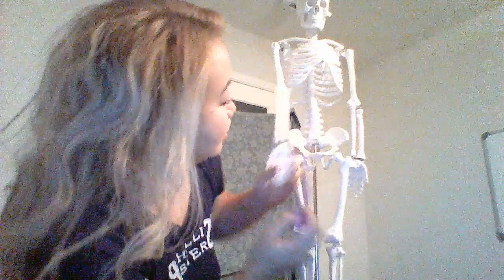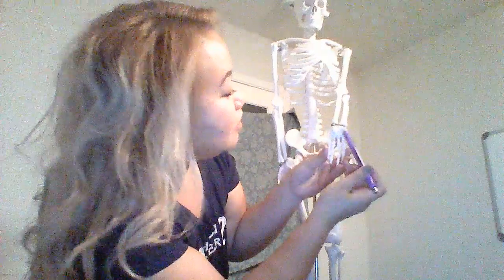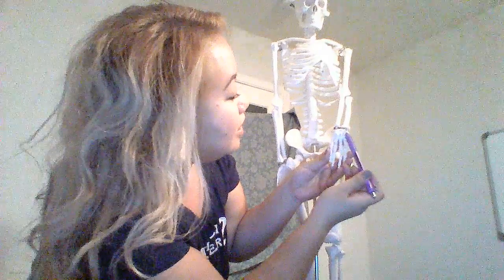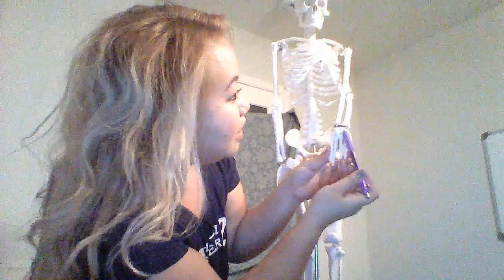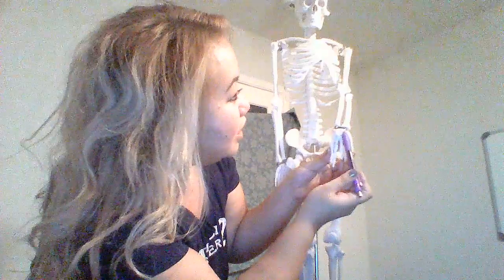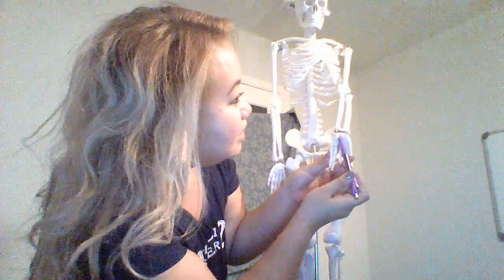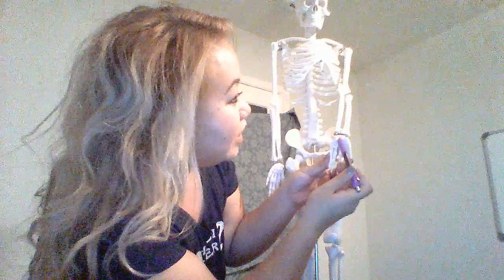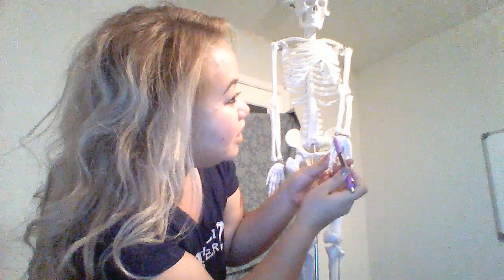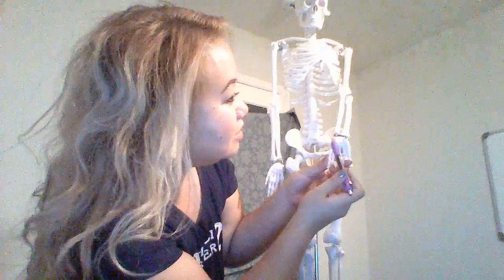Now we're going to go into the hand. So the hand portion here, we're going to start off on this side. It's going to be the pisiform. We have the triquetrum. Then we also have the lunate. And then we have the scaphoid. And then we have the trapezium.